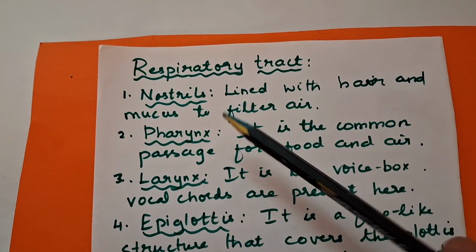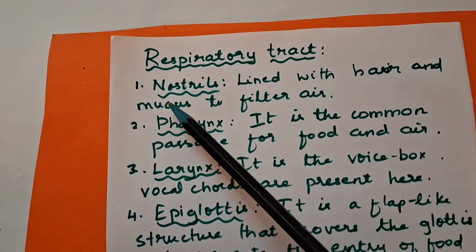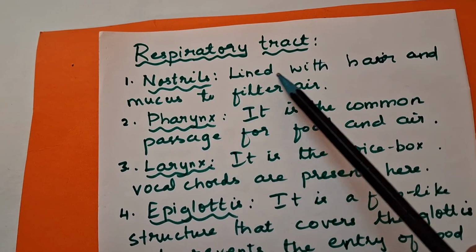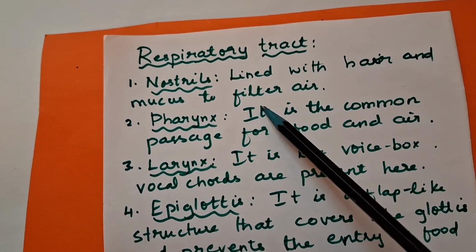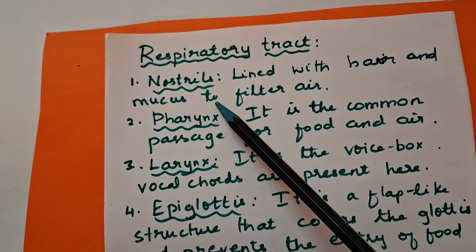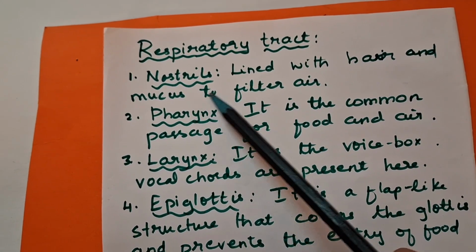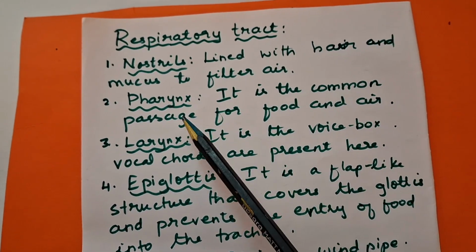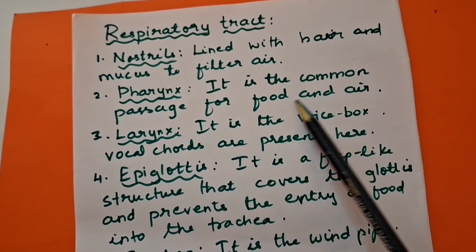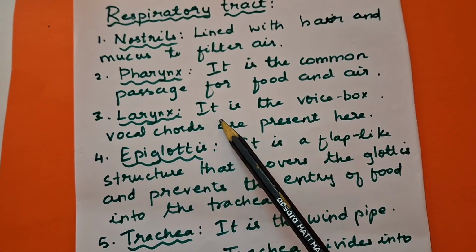Let's go through the important parts of the respiratory tract one by one. That's the nostril. It is lined with minute hairs which filter the dust particles. Once the air enters through the nose and is inside the nostrils, it is made warm and enters the pharynx. It is a common passage for food and air. And larynx. Below that you have the voice box.